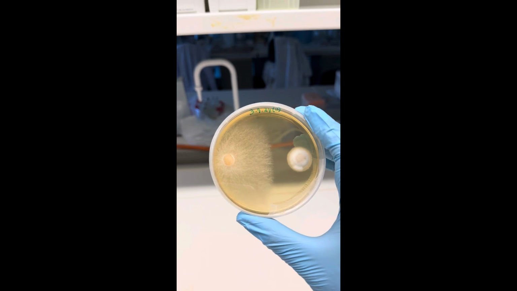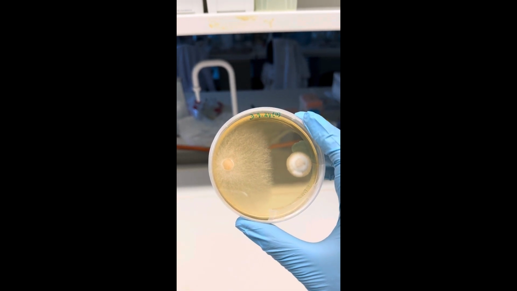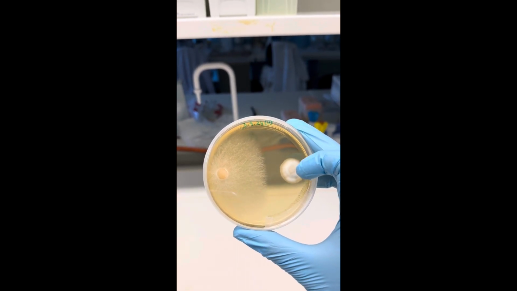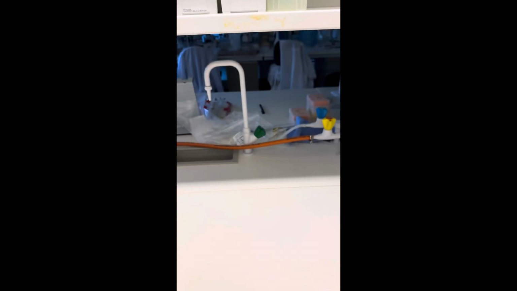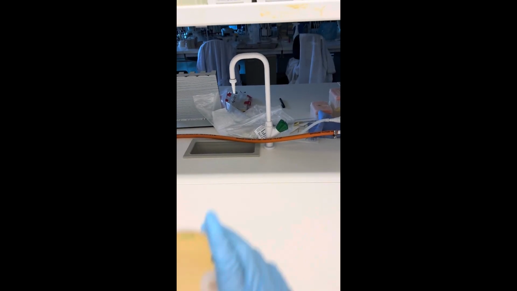So this is another one. Here we can see that the gap is still larger. So probably this is a better candidate than this one.